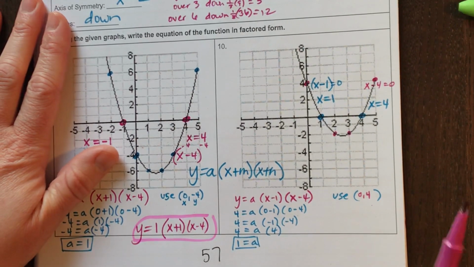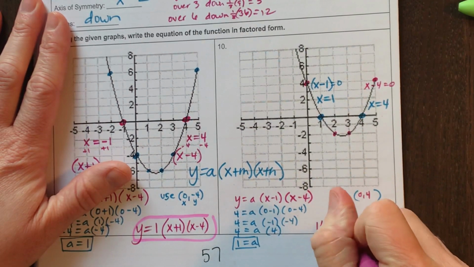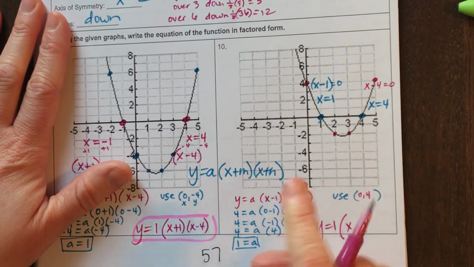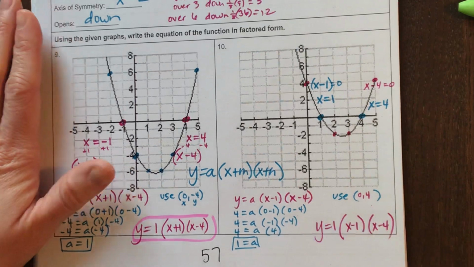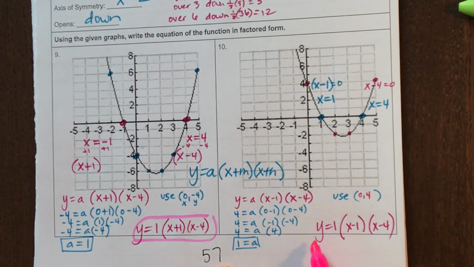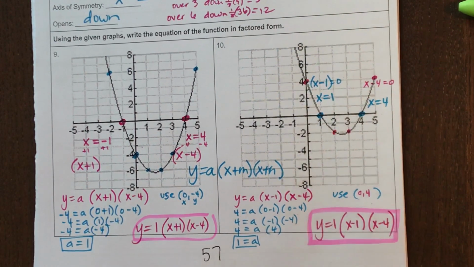So here's my function. Y is equal to 1, x minus 1, and x minus 4. Woohoo! Awesome. Hope you're having a great day.